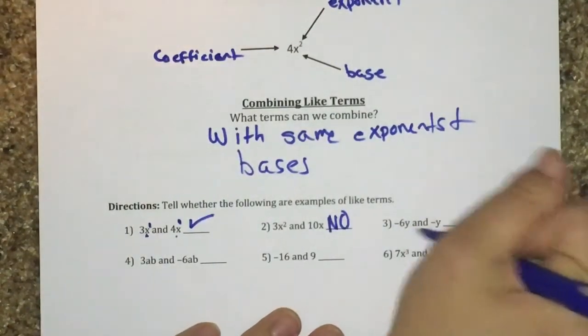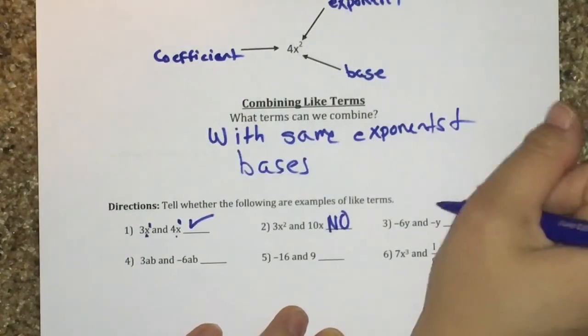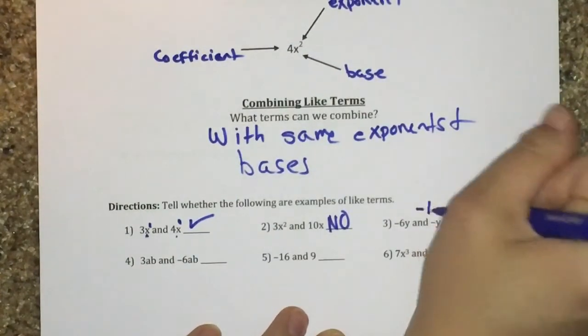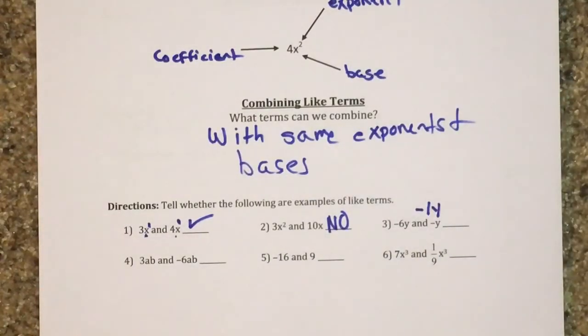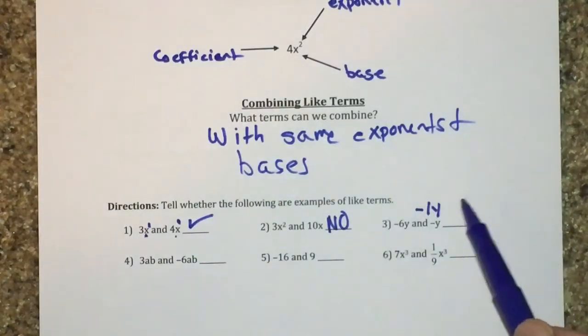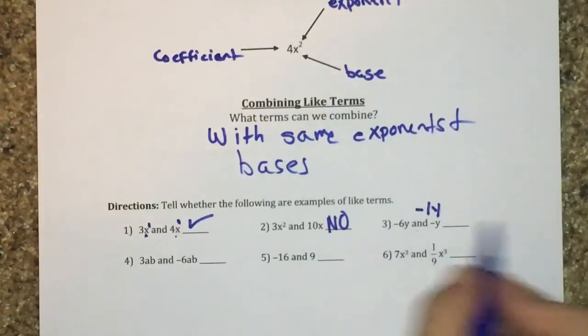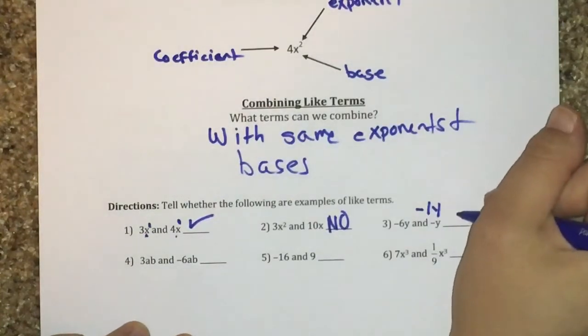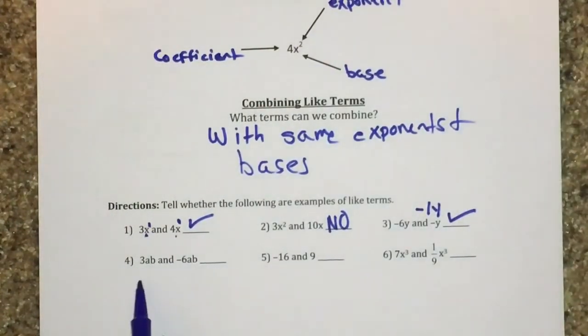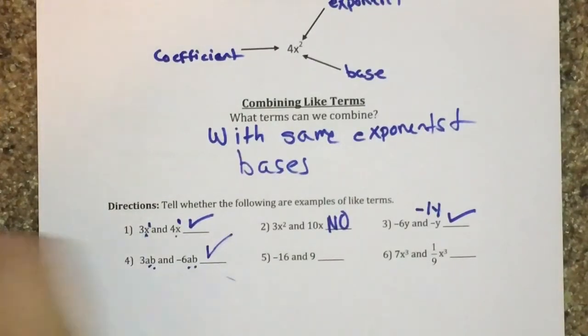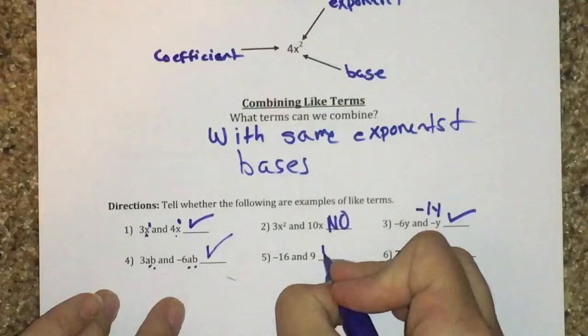Number 3, we have negative 6y and negative y. Just so we remember, negative y is the same thing as negative 1y. If there's ever just a plain variable, you can always put a 1 in front of it if that helps you out. So you have negative 6y and negative 1y. Those both have y as a variable and no exponent, so those are good. 3ab and negative 6ab. They have the same variables and their variables have the same exponents, so we're good. Negative 16 and 9. Well, negative 16 and 9 both do not have any variables, so they can be combined.